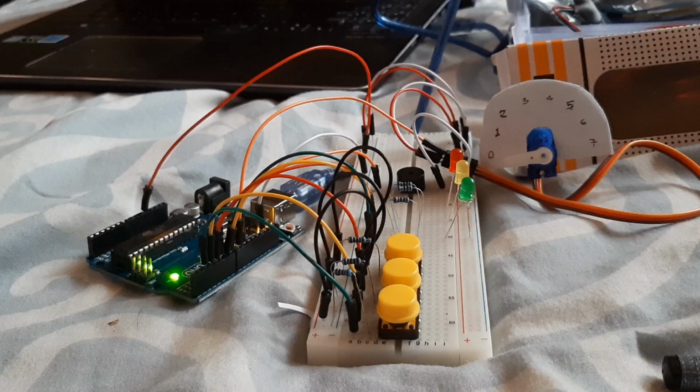Here is an actual picture of my project. We have the Arduino Uno board, the 3 push buttons, the 3 LEDs, the buzzer, and the servo.